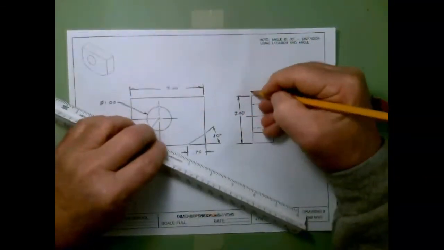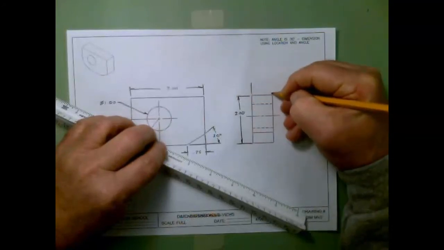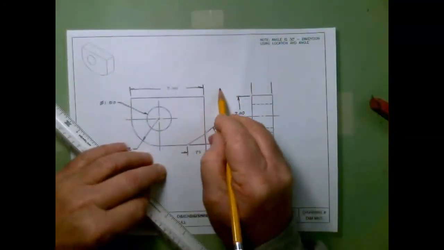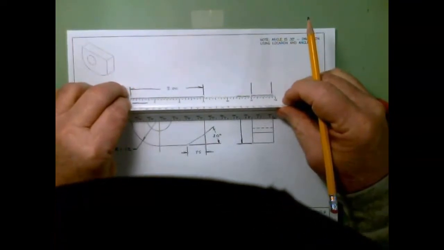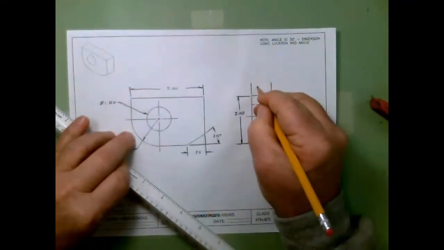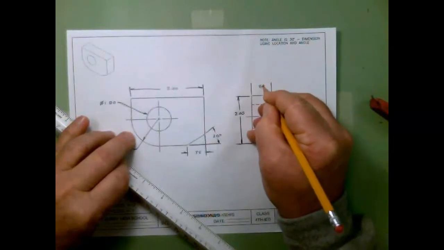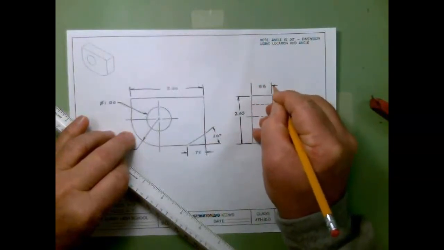Now, what's our depth? From here to here. We want it in a line again. There's where it's going to go. And it is 7/8. 0.88. Pop these on the outside just because it looks better.